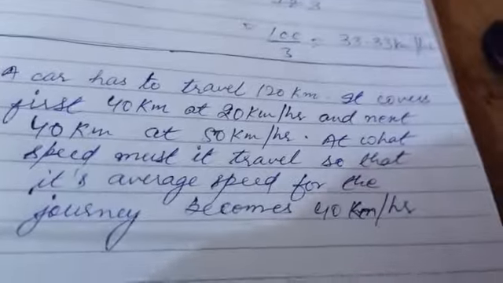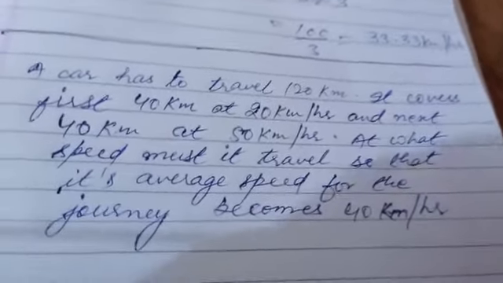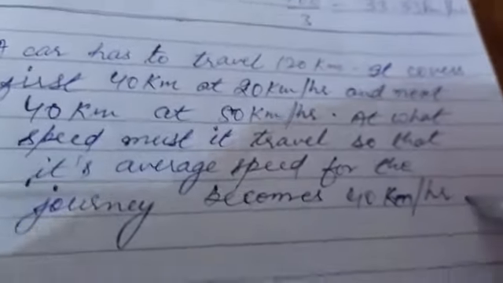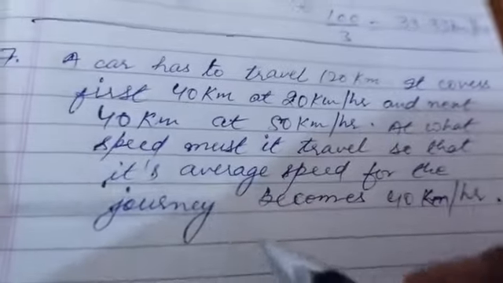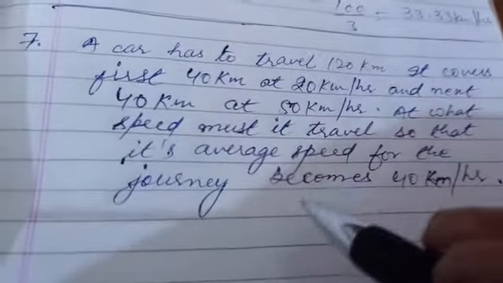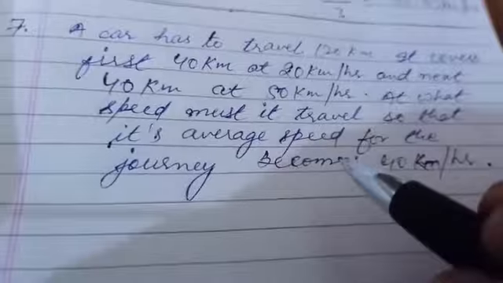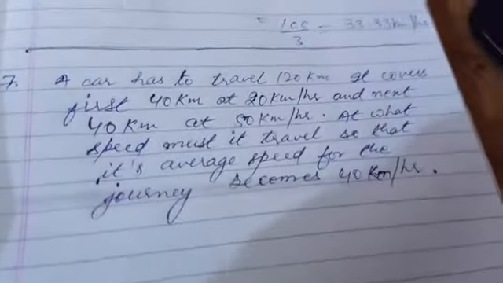Okay, now see, given that, now how will we solve it?